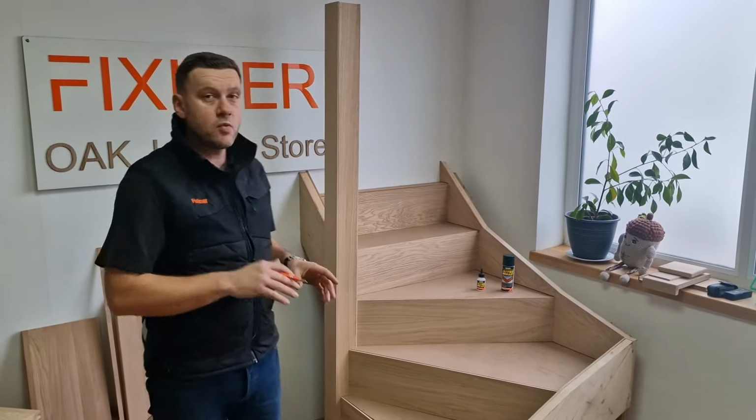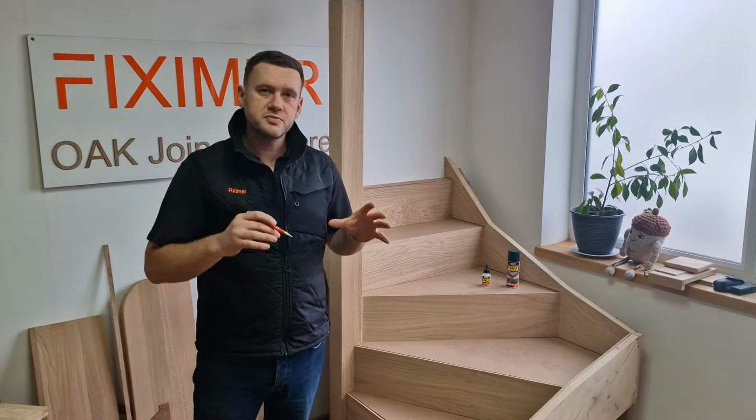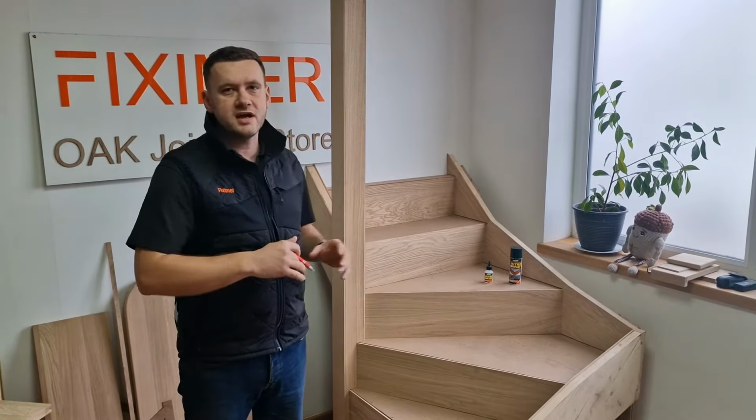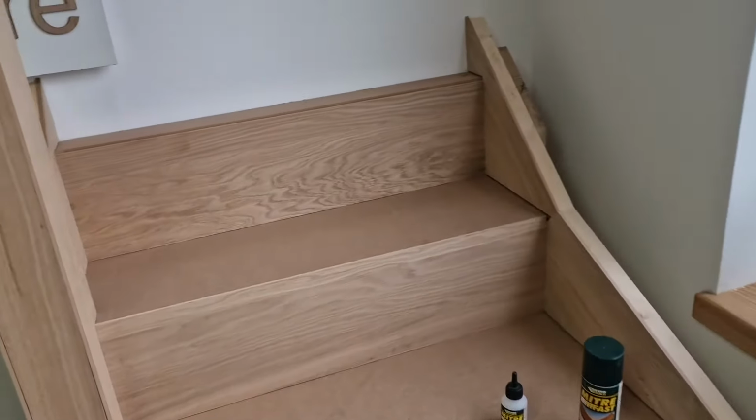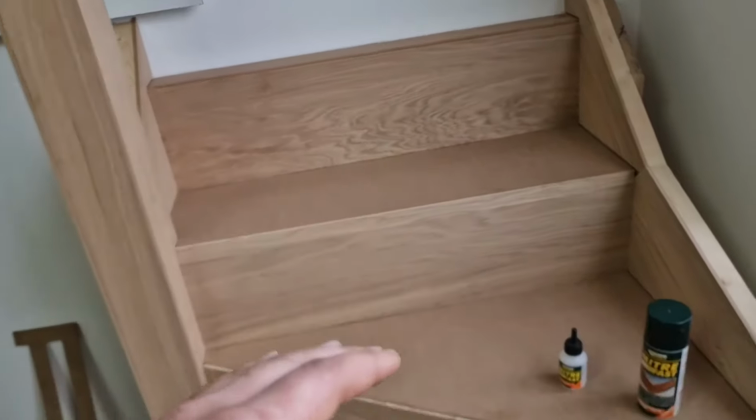Thanks for watching part 4 where we cut all the rises, and welcome to part 5 in which we'll explain how to cut all the threads. So let's begin. In part 5 we'll start cutting threads starting from the top working down.